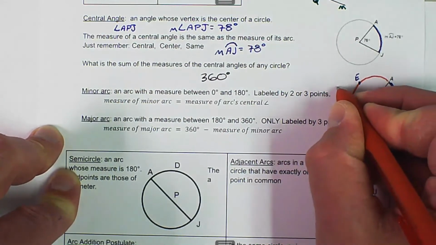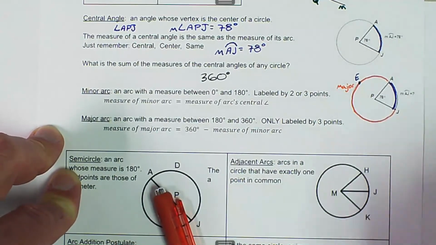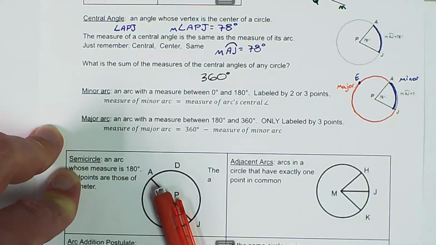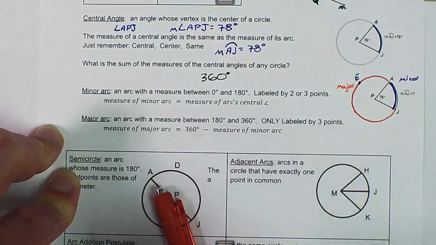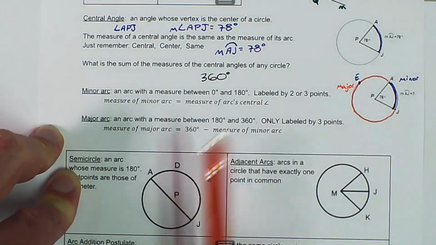So we have major here, and then we have minor here. And remember, the major arc has to be labeled by 3 points. So we're going to call this one AEJ.